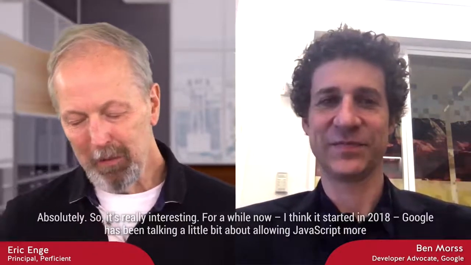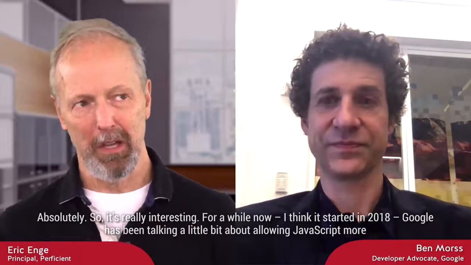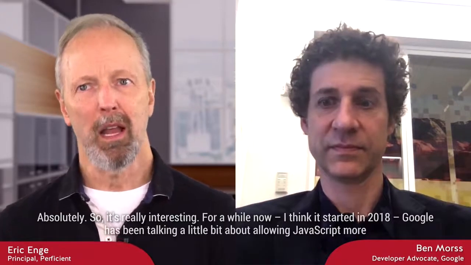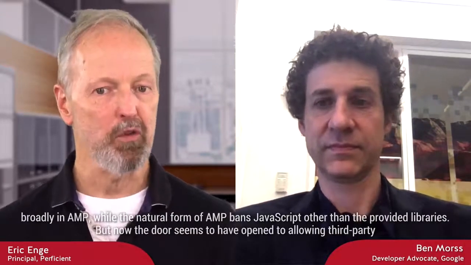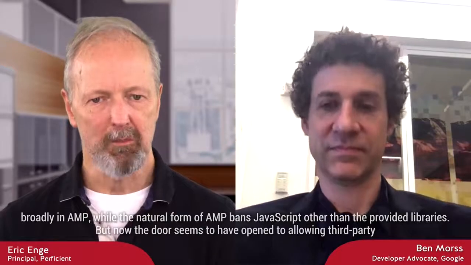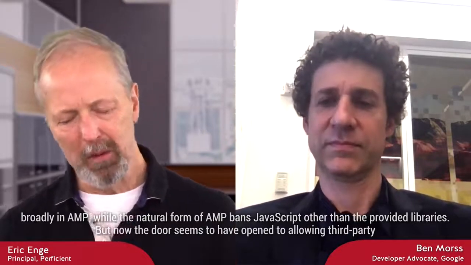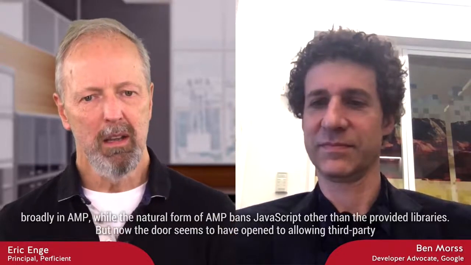So it's really interesting. For a while now, I think it started in 2018, Google has been talking a little bit about allowing JavaScript more broadly in AMP, which in its natural form bans JavaScript other than the provided libraries. But now the door seems to have opened to allowing third-party JavaScript to be coded in there. And I think it was expanded again in conversations at the AMP conference in April and then more at Google I/O. But what's going on with JavaScript in AMP?